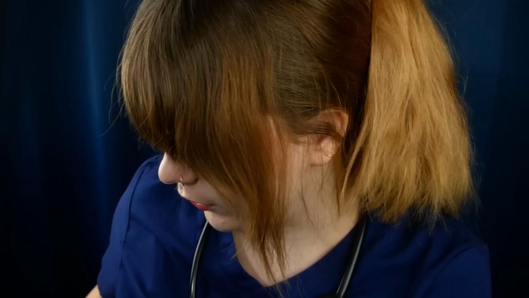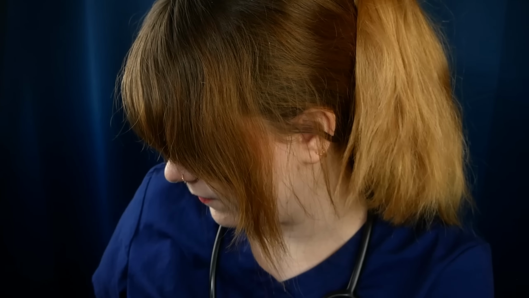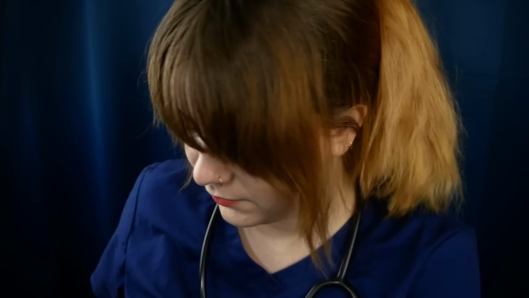But we're looking for if there shouldn't be a normal reason why they're swollen. Good. Okay. So let us just feel real quick the pulse at the back of the knee. And this is the popliteal pulse. Good.